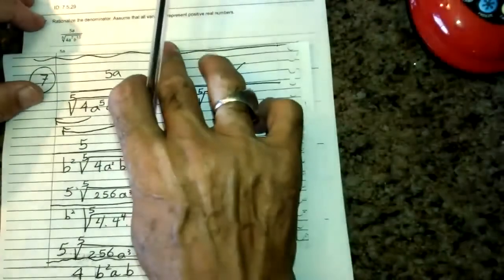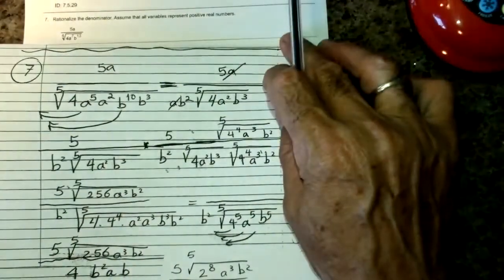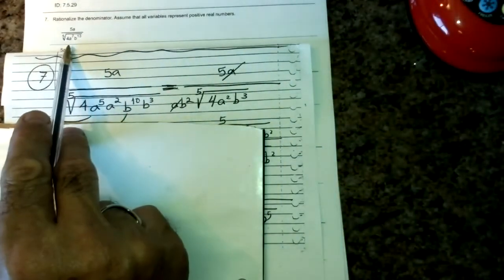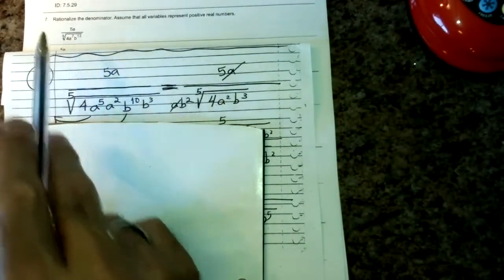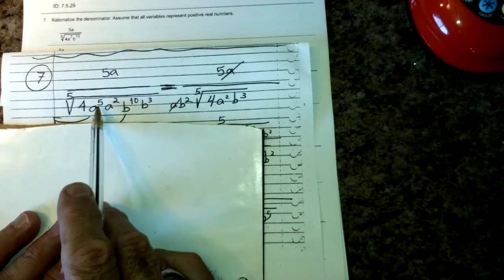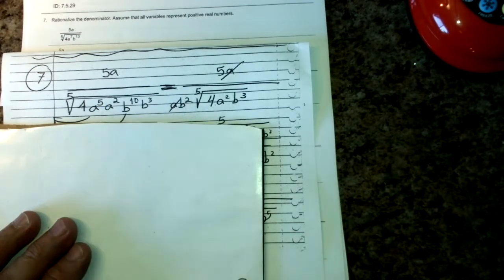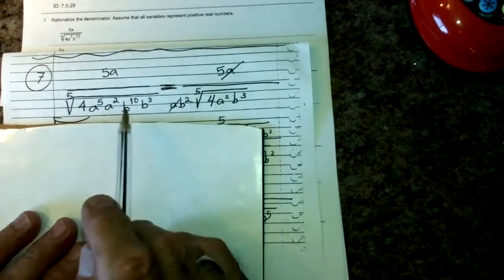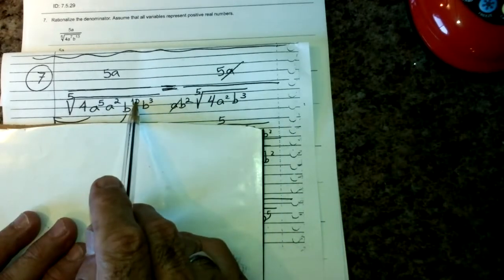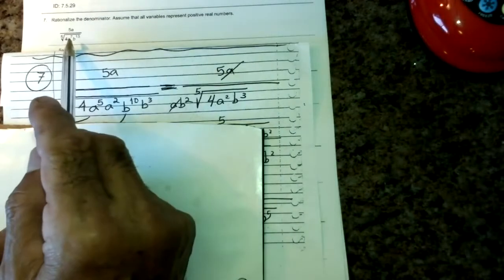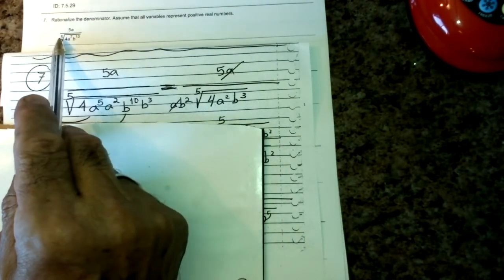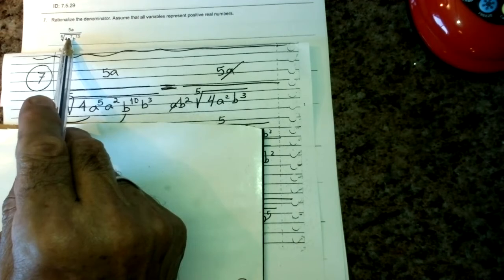You see how I have a to power of 7 here? A to power of 7, I write it as a to power of 5 times a to power of 2. B to power of 13, I write it as b to power of 10 times b to power of 3. Why? Because I want to write it with a number that is a multiple of 5.